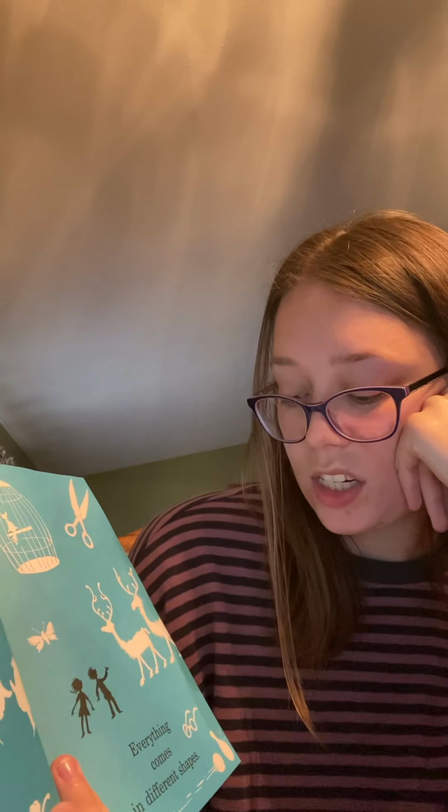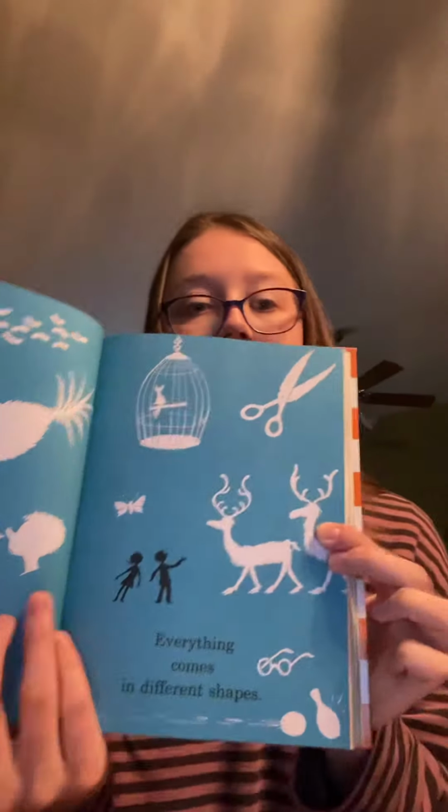Peanuts and pineapples, noses and grapes. Everything comes in different shapes.